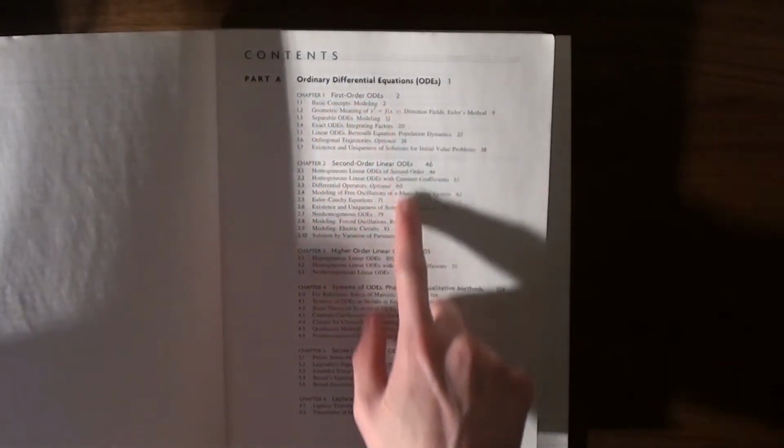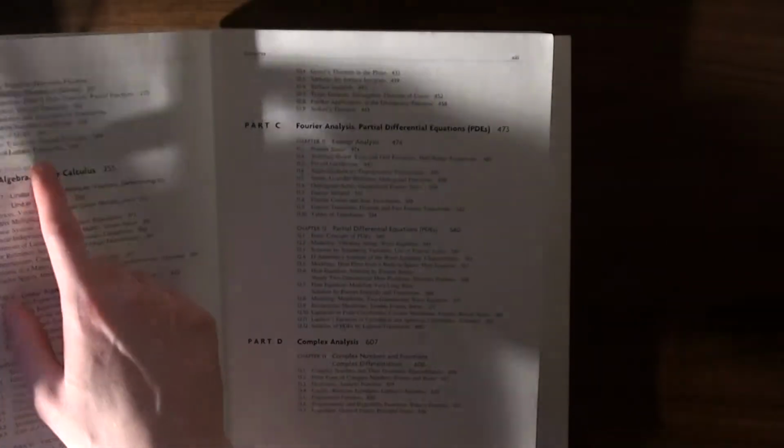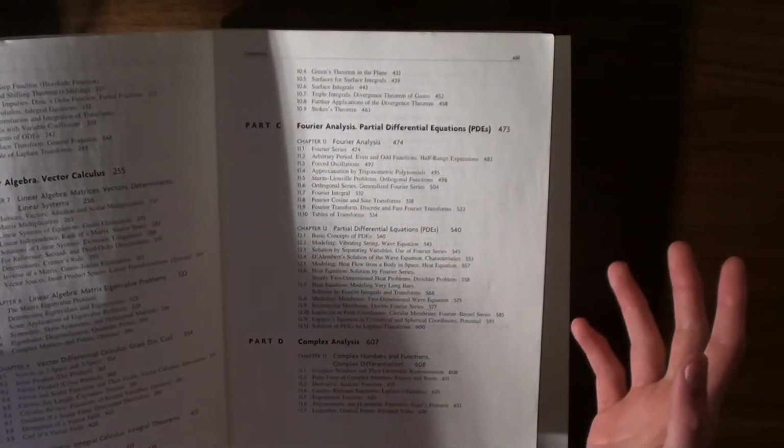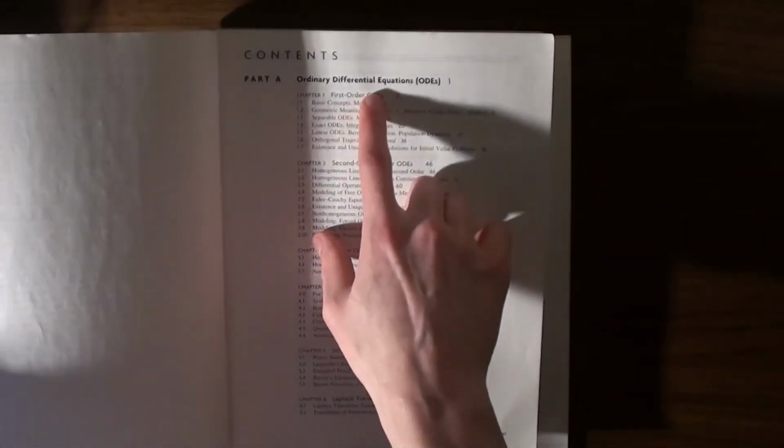So part A is ordinary differential equations. So that's the first 250 pages of this textbook, just ordinary differential equations. I'll talk about what that means in a second.